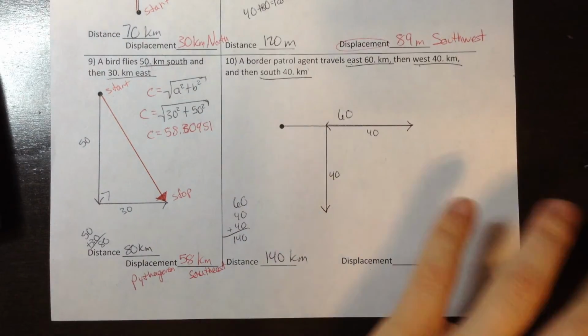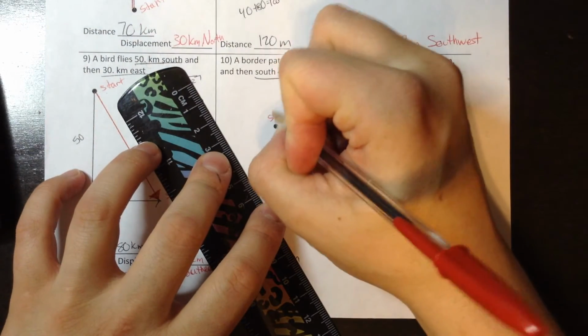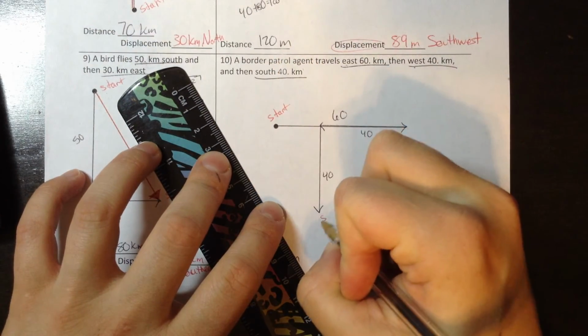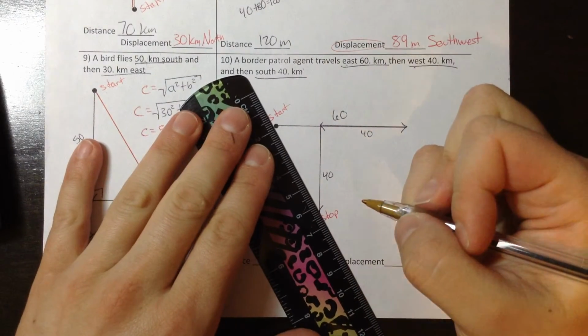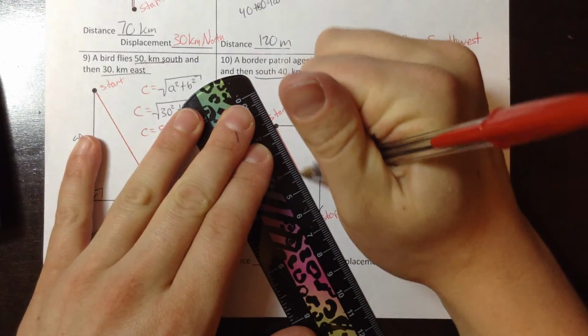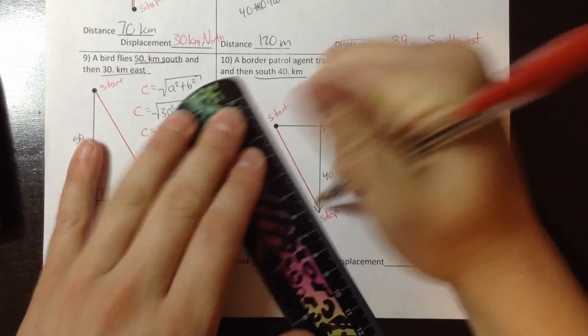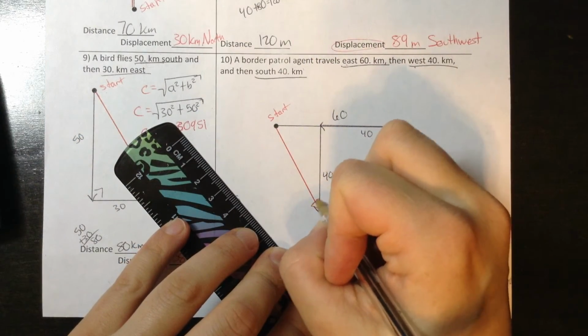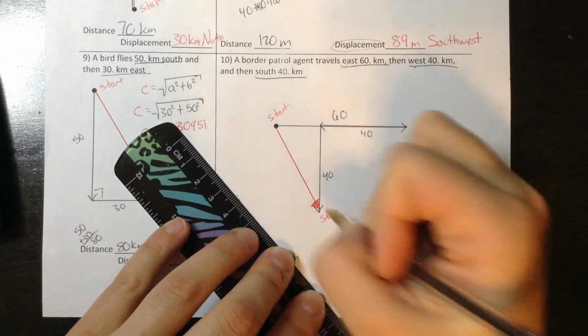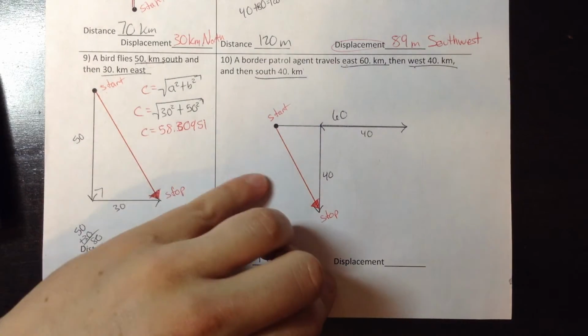Displacement. This is where we start, this is where we stopped, straight line from start to stop, arrow pointing at where you stopped. Okay, how long is that?